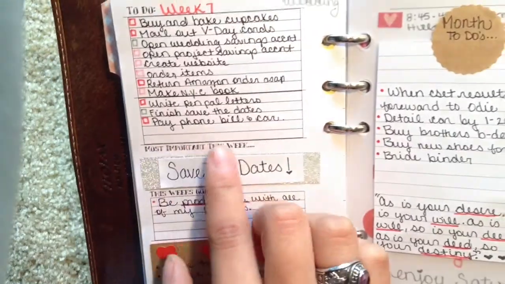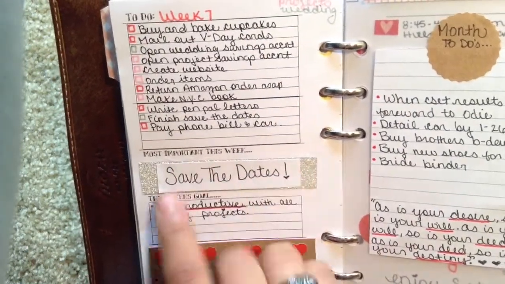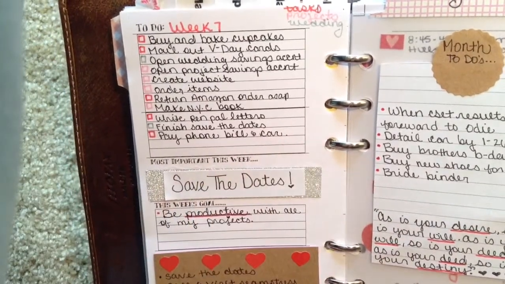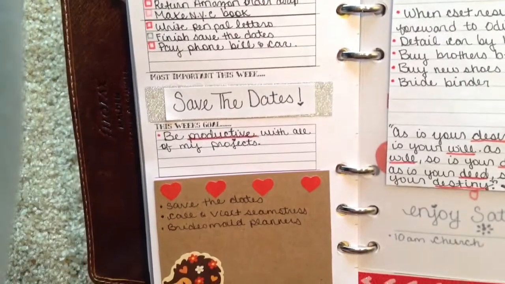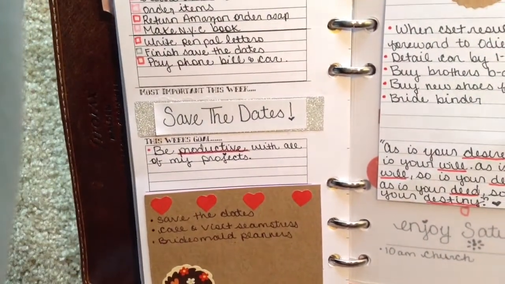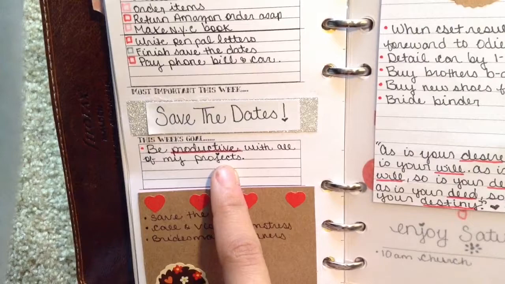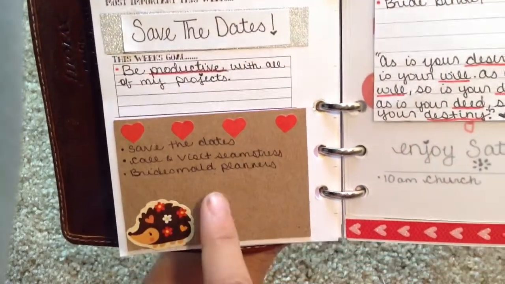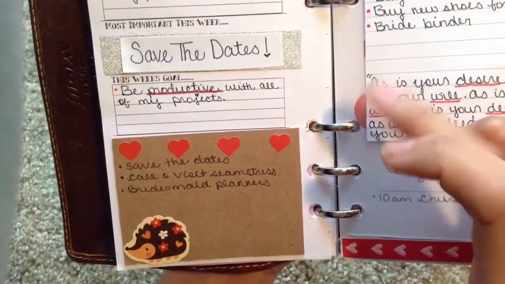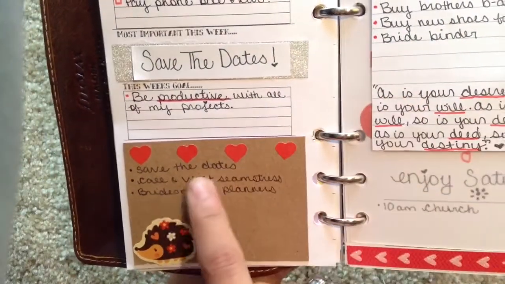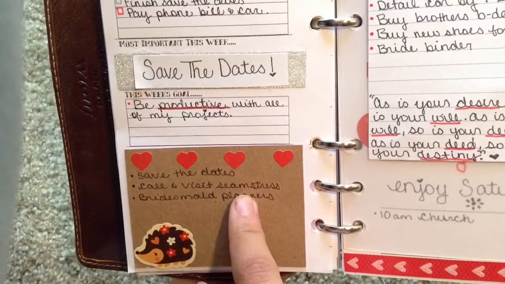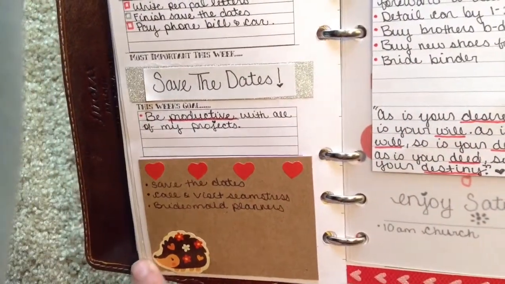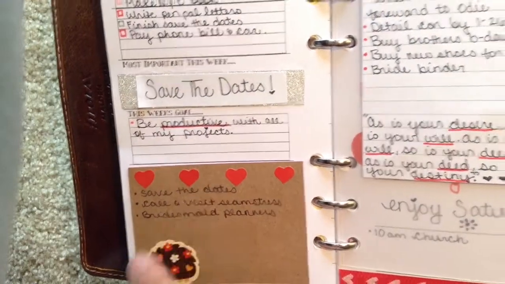Then I have most important this week, and those are my save the dates, so that goes there. And I love this because you can just look at it and know that's your most important thing to do. This week's goal is to be productive with all of my projects, and that's very simple. It's an easy goal, and that's what I want to stick to, not too many. Then I have down here my wedding reminders: save the dates, call and visit seamstress, bridesmaid planners. As you can see, there are really no verbs in front of that one.